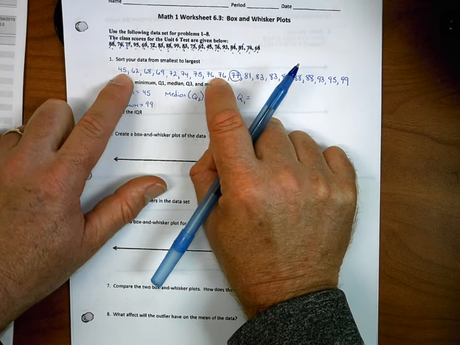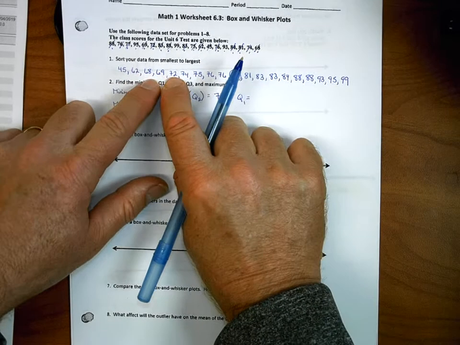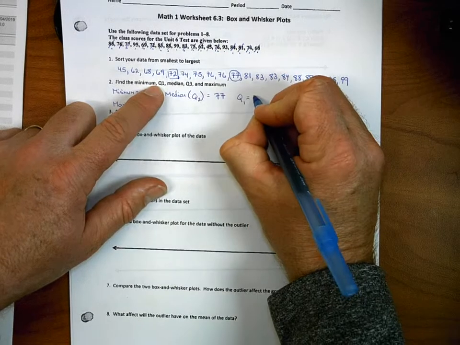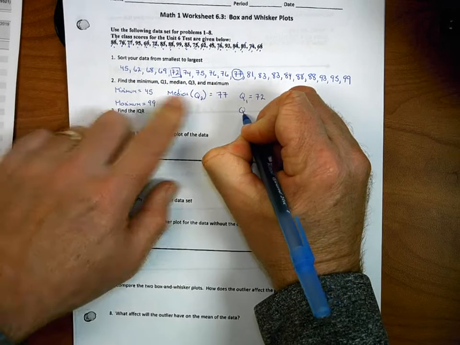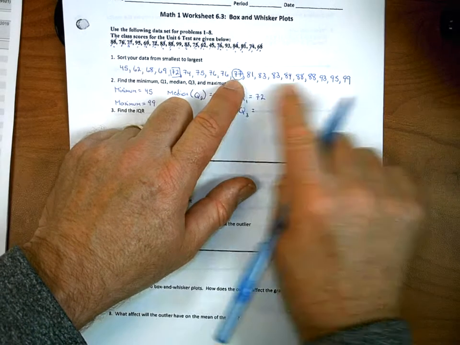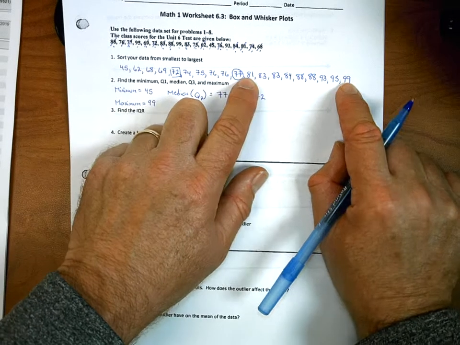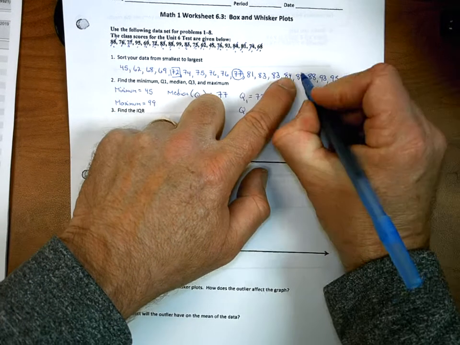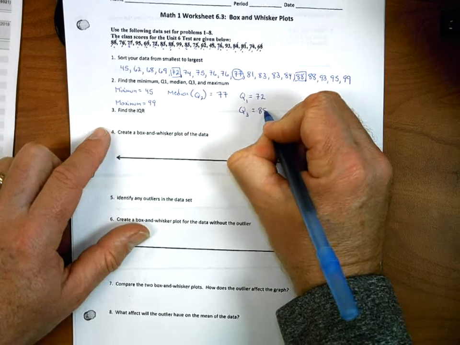So counting in one at a time, finding the middle number there, my Q1 is going to be 72. So that number right there is my Q1, 72. And then my Q3 is going to be, I go to my upper half of numbers, the numbers to the right of my median, and it's the middle number of those. So counting in by ones, you can see my Q3 is going to be 88. Okay, so that would be finding those.